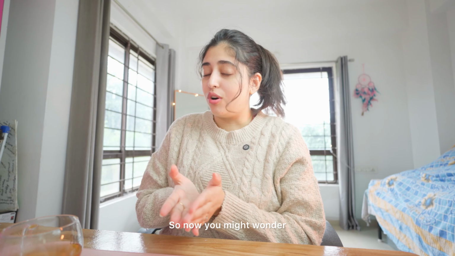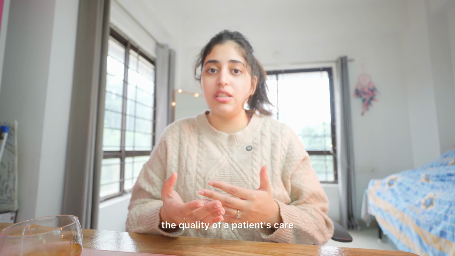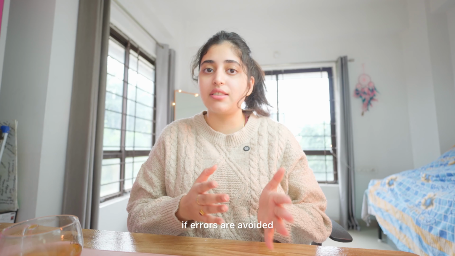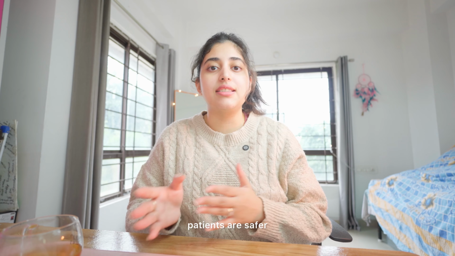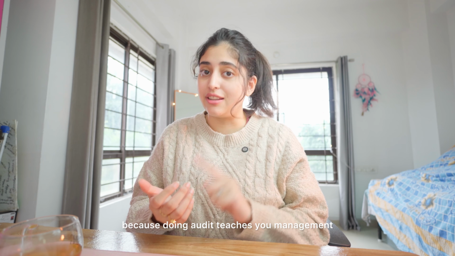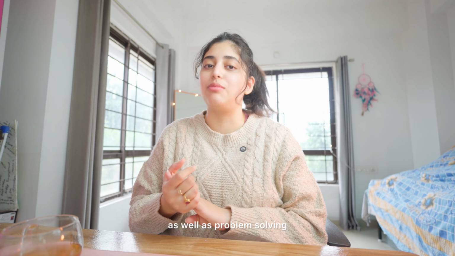Now you might wonder, why is this so important? First, for patients, because a well-run audit directly improves the quality of a patient's care. If delays are reduced and errors are avoided, patients are safer. Second, for you as a doctor, because doing audit teaches you management skills, teamwork, data handling, as well as problem solving.